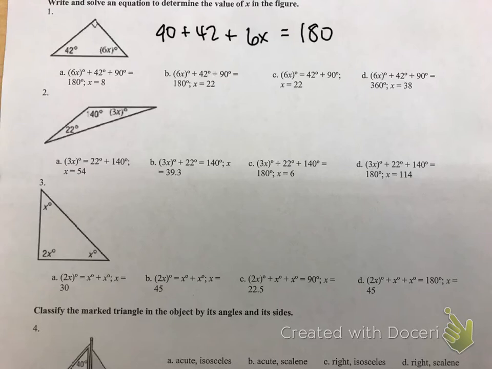We have to figure out which equation is going to have all of that, and then we also have to find the value of x. So C and D can be eliminated because they don't add up to 180. If we add 90 and 42, we get 132.